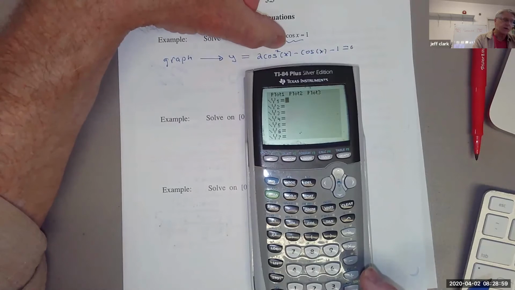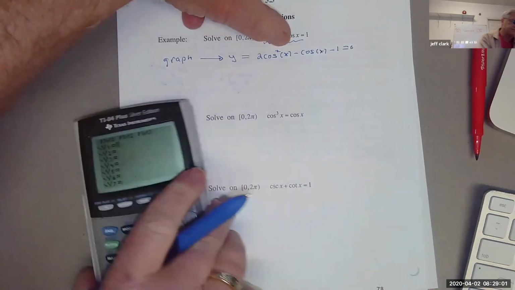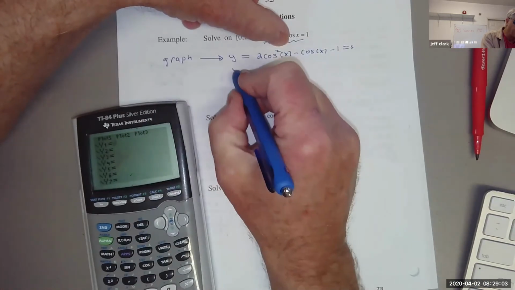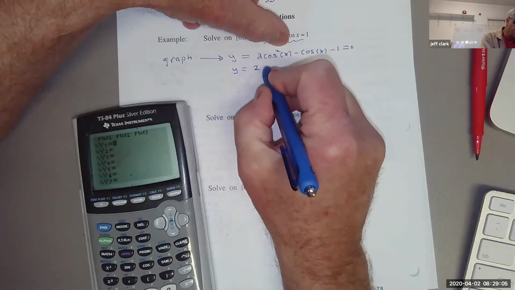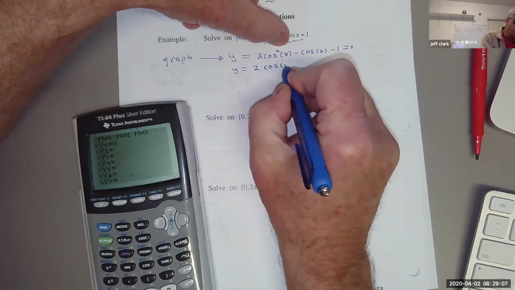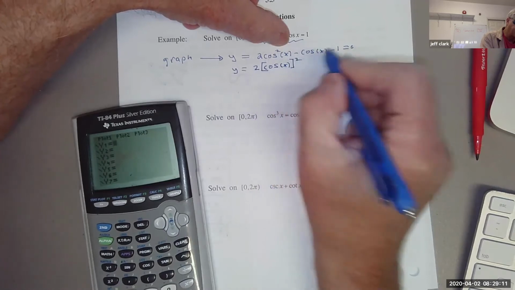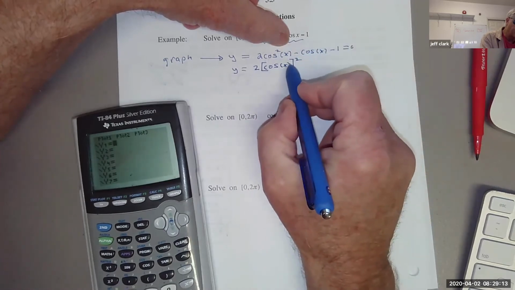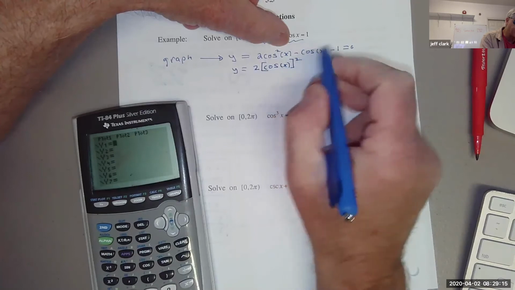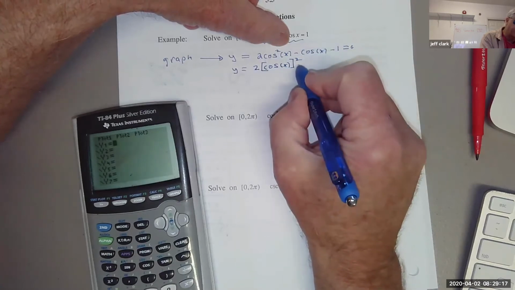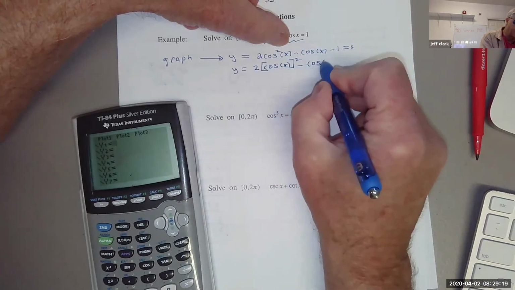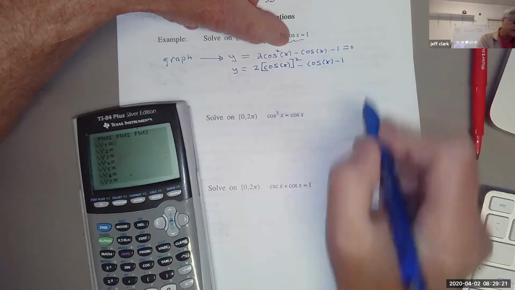So the square right here, you've got to be careful. Hopefully you remember, it's the same thing as cosine x, squared. Don't put the square on the x only. You've got to put the square on the whole thing. So be careful of that. So I'm going to graph that.